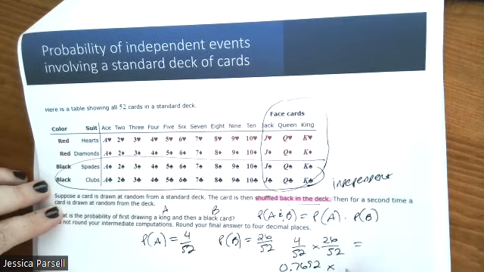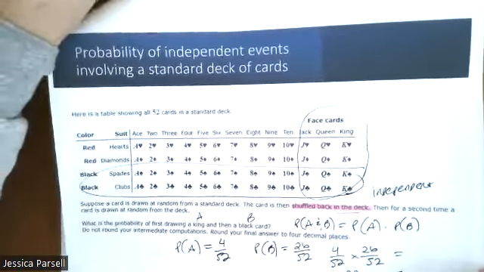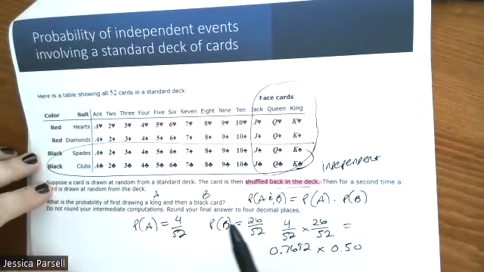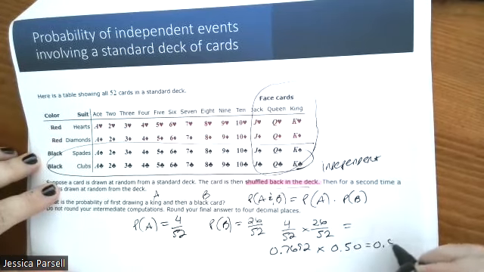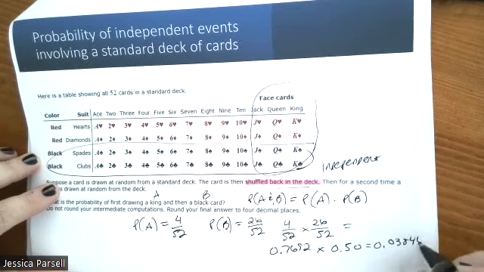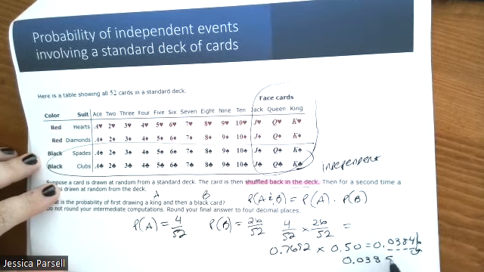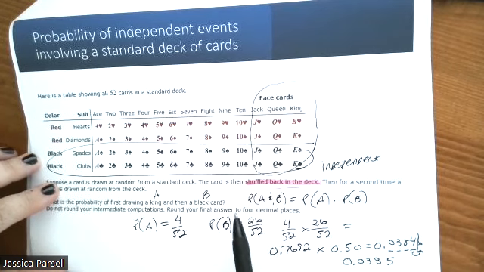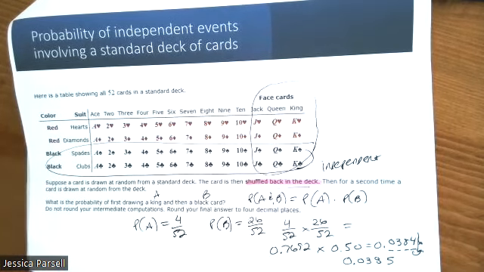So 4 over 52 times 26 over 52 is going to be equal to 0.0769 times, this is a half. And then we're going to go out a few extra decimal places so that we can satisfy this rounding to 4 decimal places. So this is going to be 0.03846. And you're going to go out 1, 2, 3, 4 decimal places, put up a wall. The 4 looks at the 6, and the 6 says round up. Okay, so that's when you're working with independent events where one probability here doesn't affect the other probability. Just straight up multiply them together.